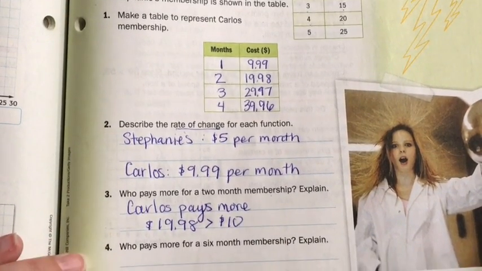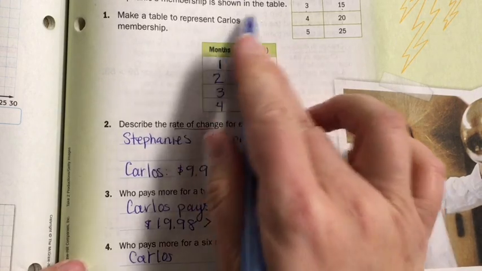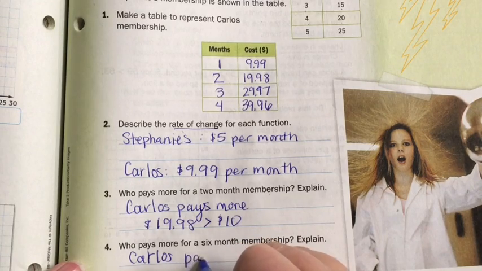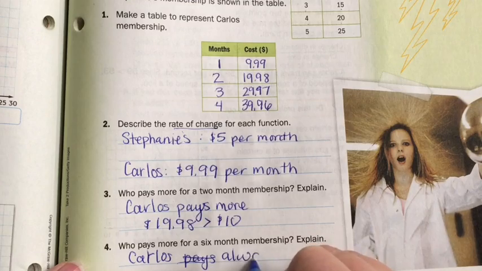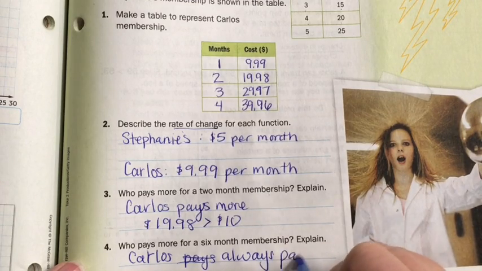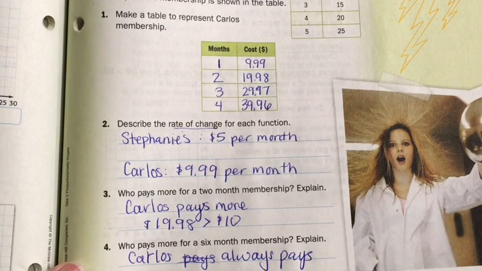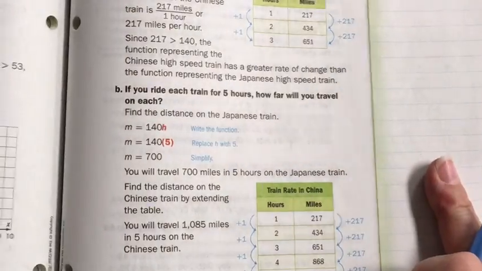Who pays more for a 6-month membership? Carlos again. I think they actually gave us the wrong equation, but we're going to keep on going with it. Carlos always pays more, I think. Okay. All right. Let's do the next one.